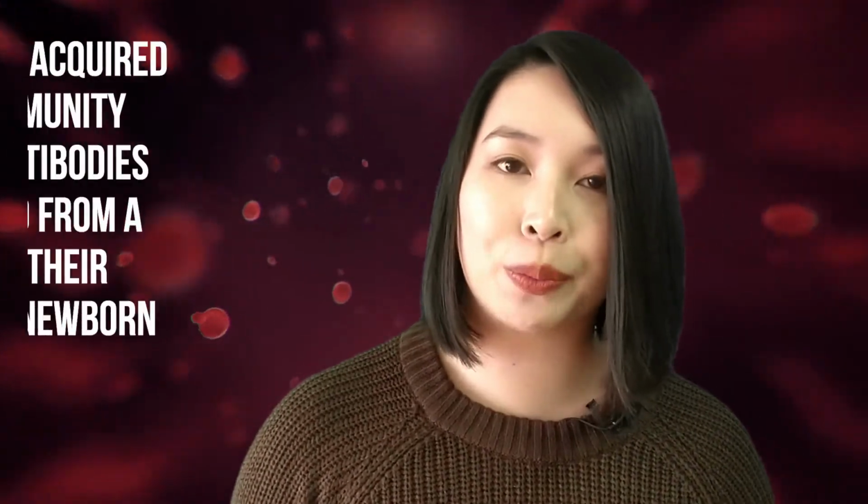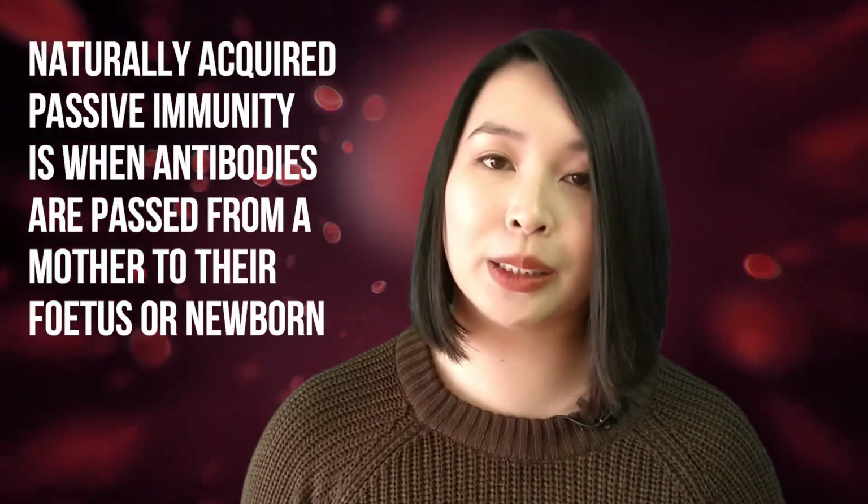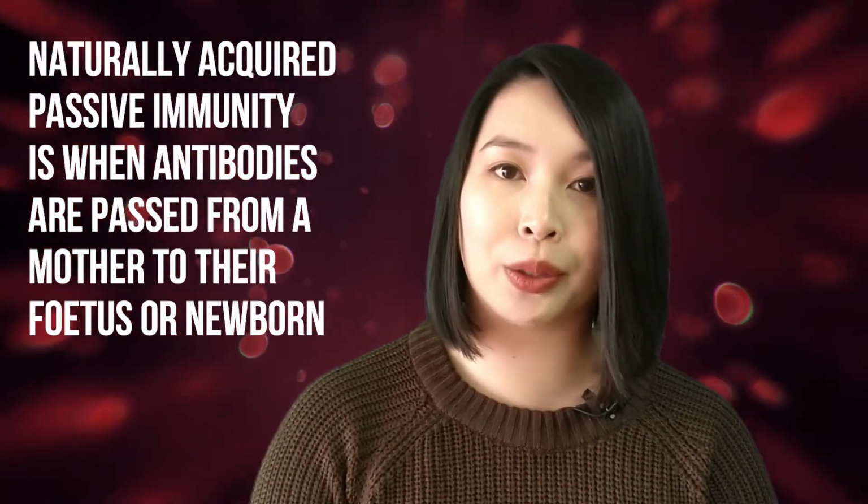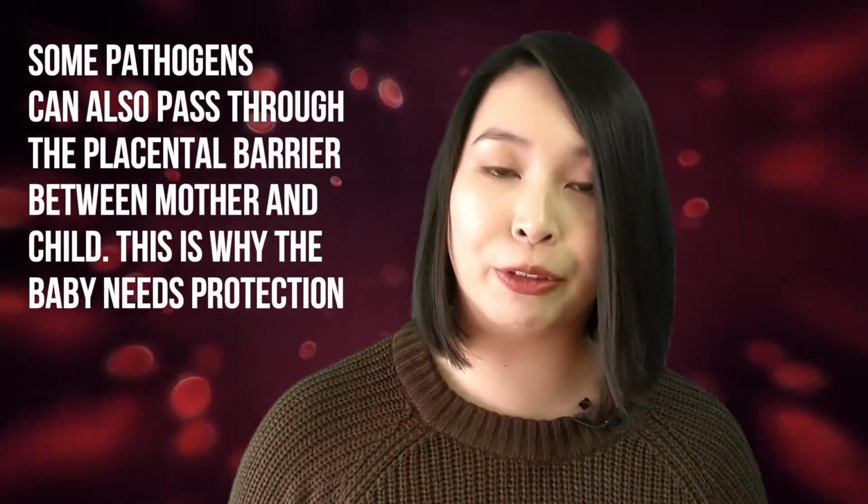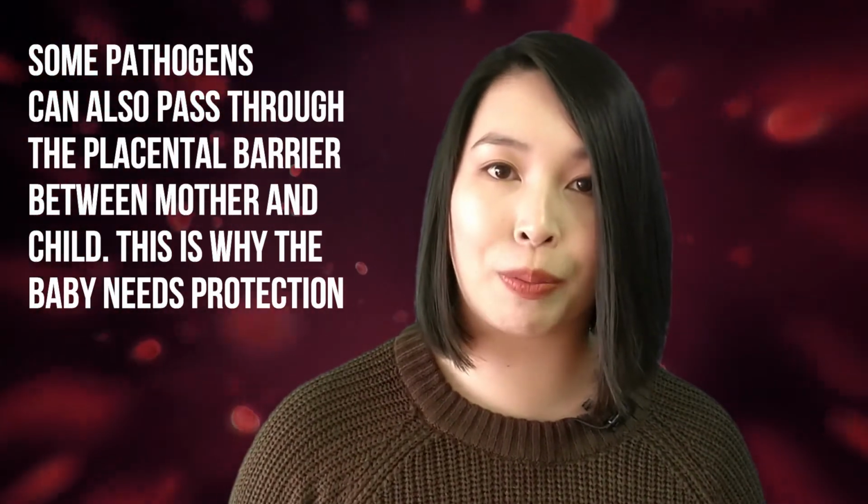If we look at natural passive immunity, we're looking at antibodies made from a person and passed to another person through processes like breastfeeding. A mother will have her own antibodies against whatever pathogens she's encountered in her lifetime, and she can transfer this to her child through pregnancy. So during pregnancy, whilst the baby is inside of her body, she produces some antibodies that will cross the placenta into the baby and produce a nice protective sort of barrier.